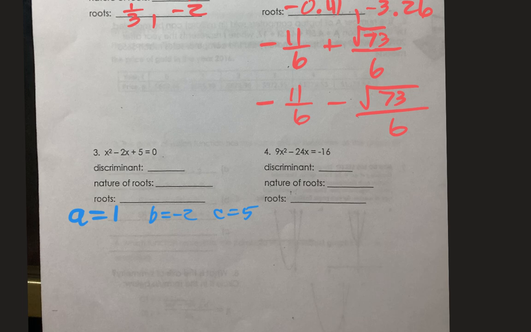So I'm going to erase my ABCs and all of that good stuff. So the discriminant is -16. I know that gives me 2 imaginary roots. And my roots are 1 plus 2i and 1 minus 2i.